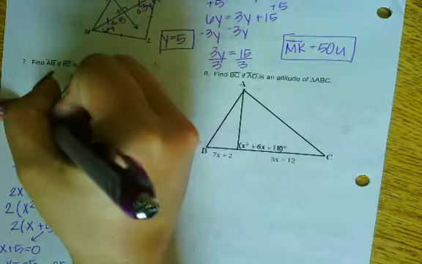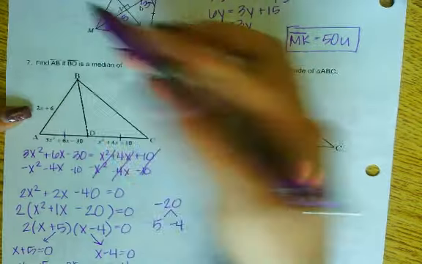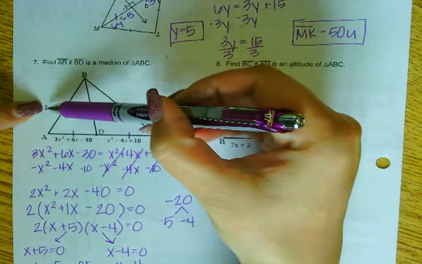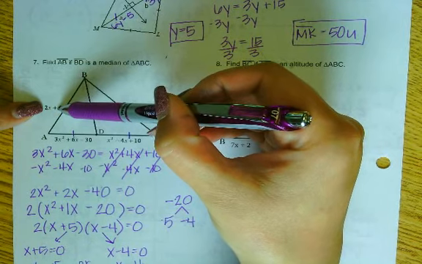Okay, well, it says to find AB, so what is the length of AB? 14. Very good.